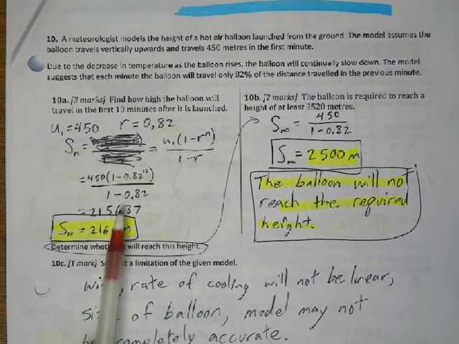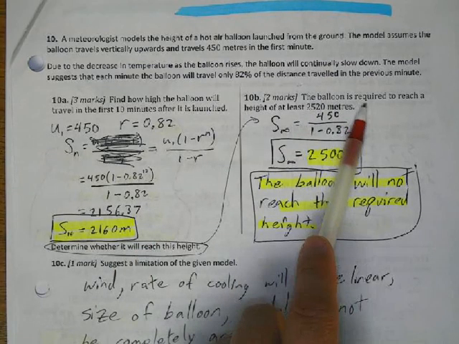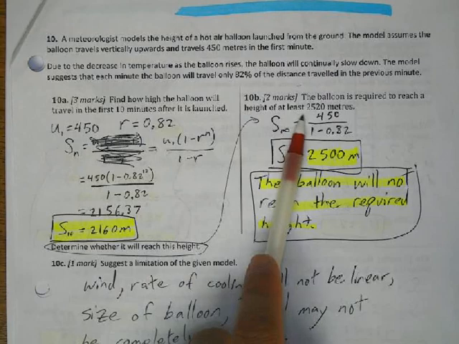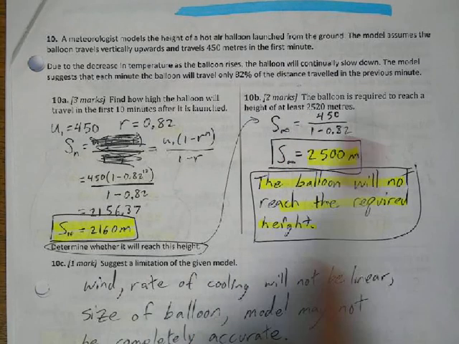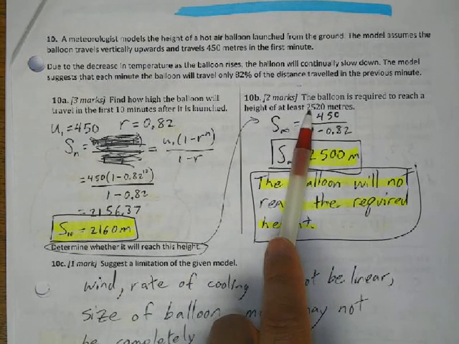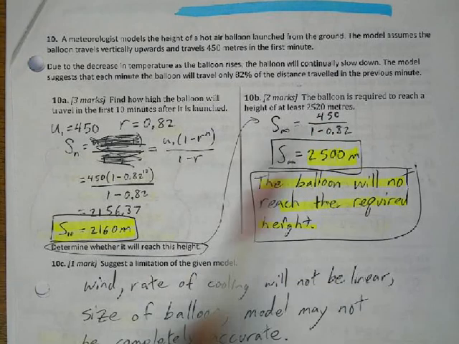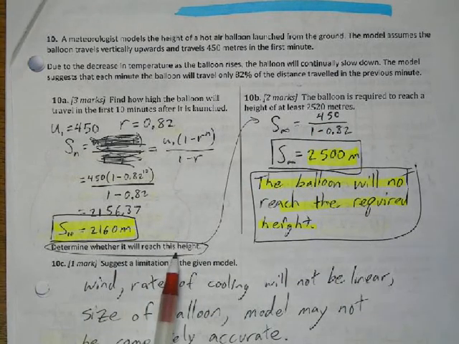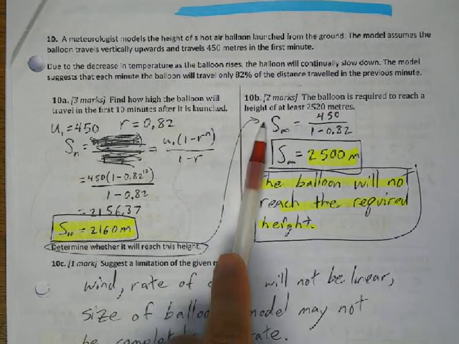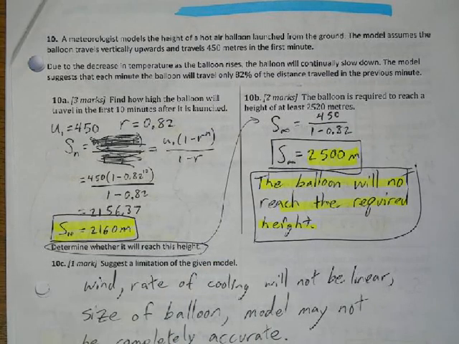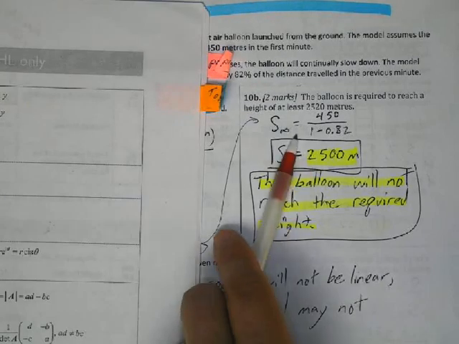And then we simplify. The balloon is required to reach a height of at least 2,520 meters. Determine whether it will reach this height. Okay, so I'm going to use my infinite geometric sum to see if it will ever reach that height.